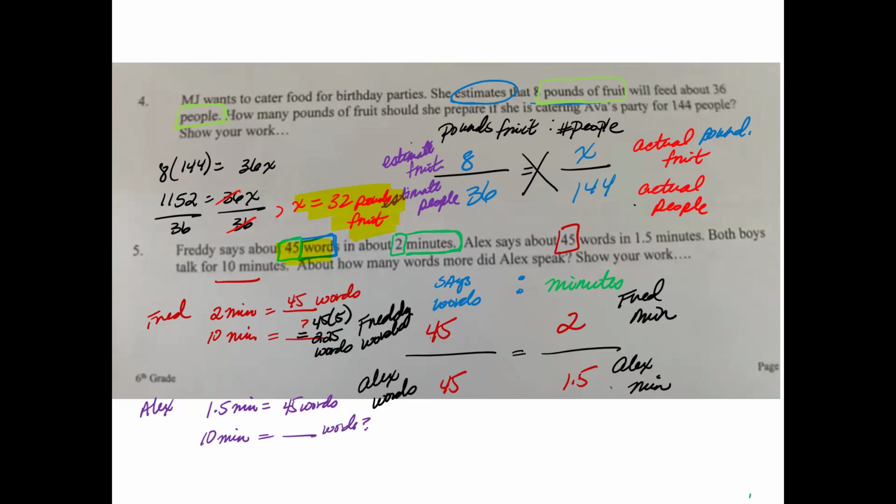You could divide it. 10 divided by 1.5. Because when you say something fits into something, it's like, how many times can you fit it in, right? 6.67 times 45 words.